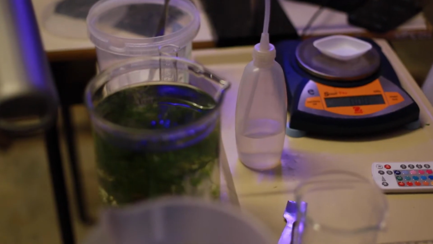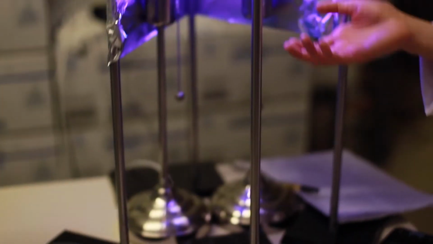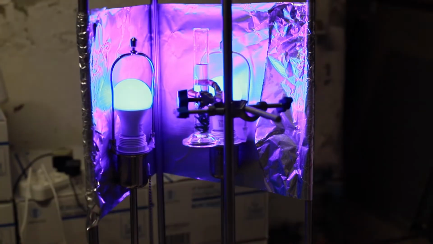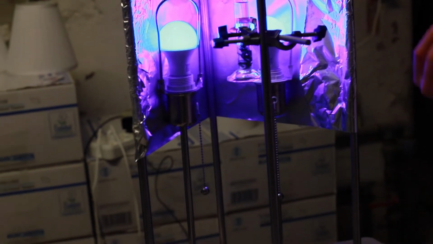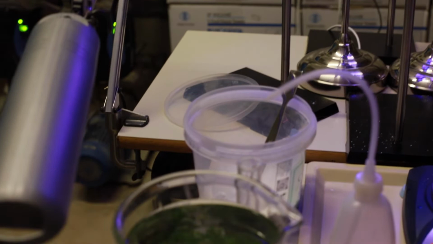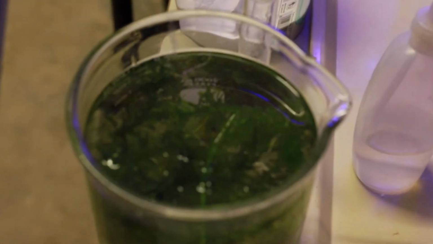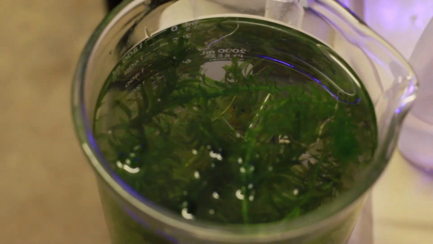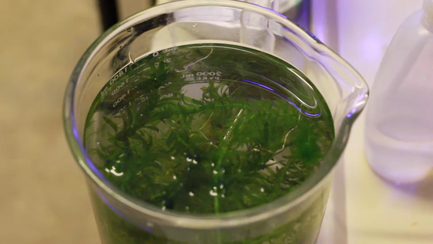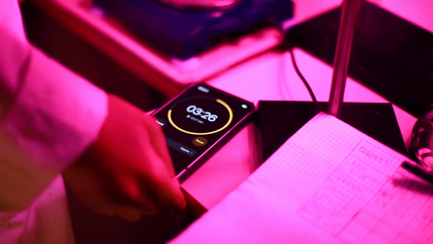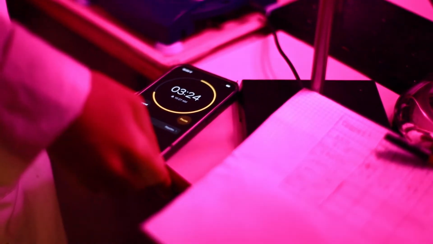So this is an aquatic plant. I take it, I cut it, and I put it in the graduated cylinder. I also add sodium carbonate to it in order to increase the concentration of carbon dioxide. So then we can measure the oxygen, and we measure the oxygen through oxygen bubbles that are formed because of photosynthesis. So the higher the amount of oxygen bubbles, the higher the rate of photosynthesis.